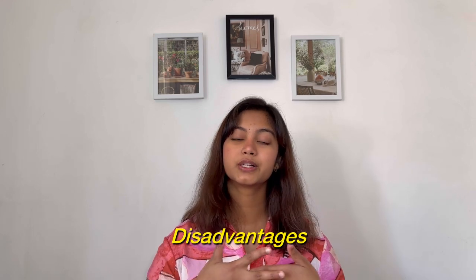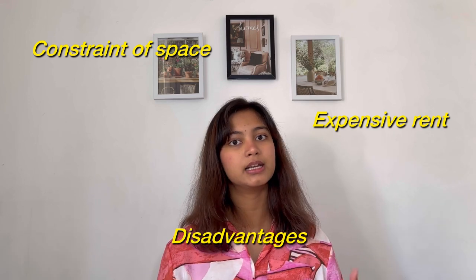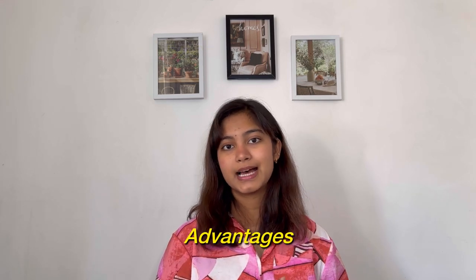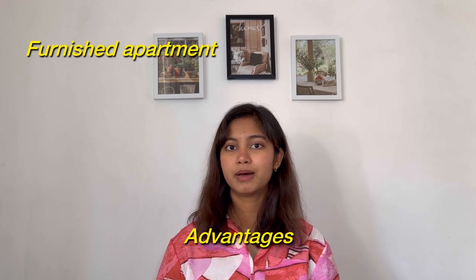But if you have longer work hours and less uni hours, I would suggest you go with off-campus accommodation. So when looking for uni accommodations, you have to keep in mind certain advantages and certain disadvantages. Constraint of space, extra expense because the rent is a little more expensive than usual. Good thing about uni accommodation is that you get a lot of furniture in your room. You don't have to spend any money on that.